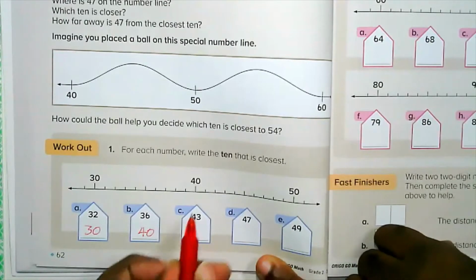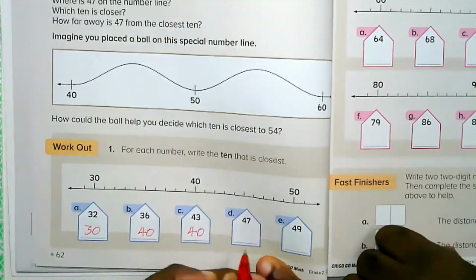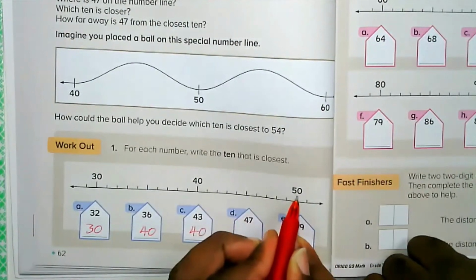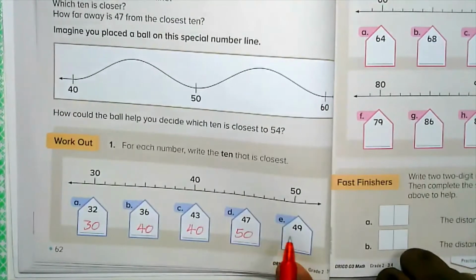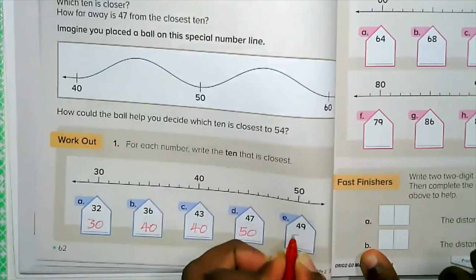For 43, the closest is 40. For 47, this is 45, 46, 47, the closest is 50. For 49, the closest is 50.